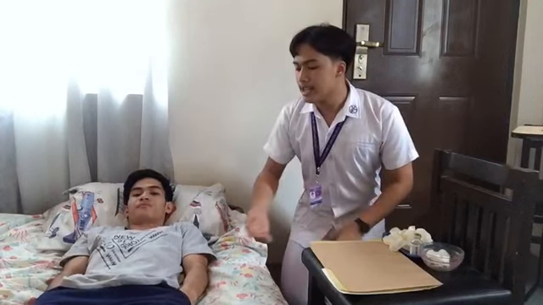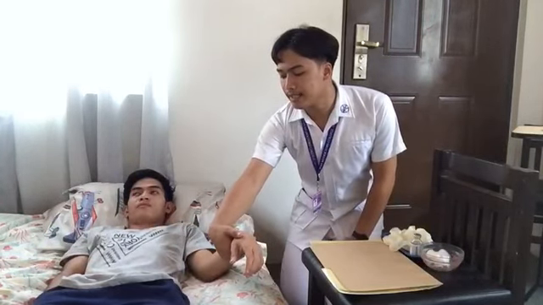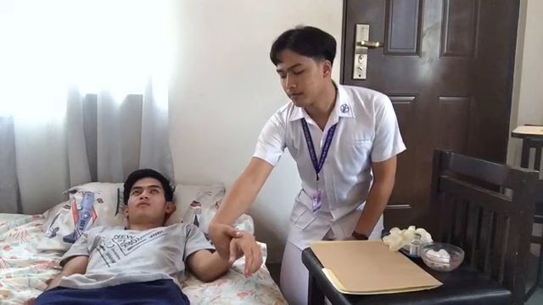Next is provide the client's privacy so that no one from the outside can disturb or interfere with our assessment. So next is prepare the client. So sir, are you all set? Okay, that's good. So next, prior to performing the procedure, introduce yourself and verify the client's identity using the agency protocol. So sir, may I see your wristband? And can you please state your full name and birthday, please? Okay, thank you so much.